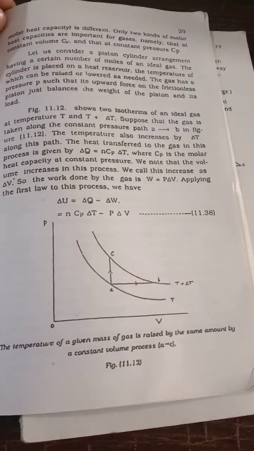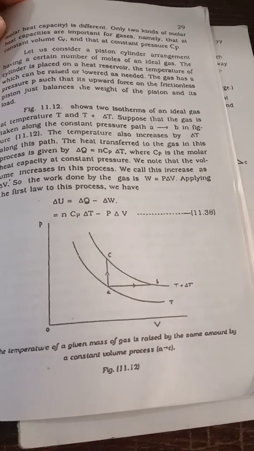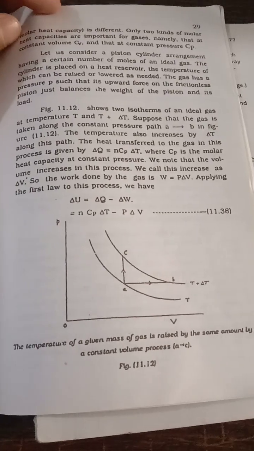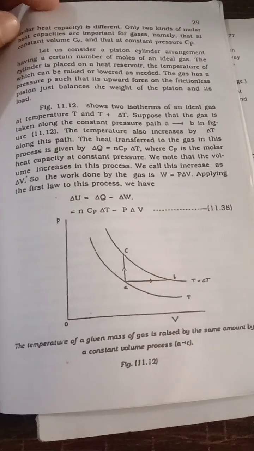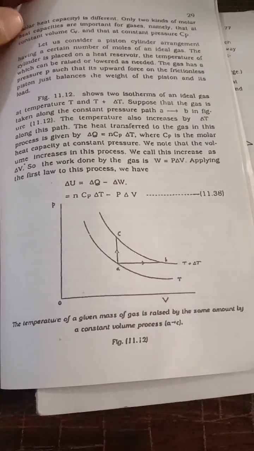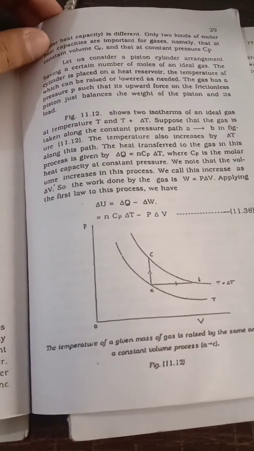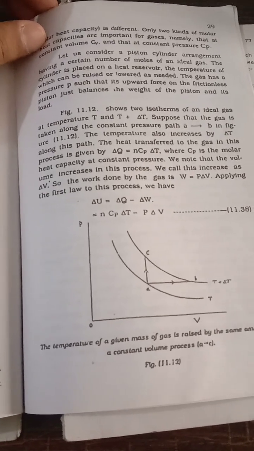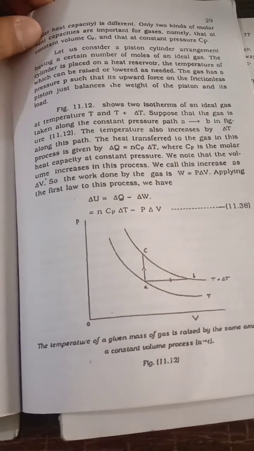This figure shows two isotherms of an ideal gas at temperature T and T plus delta T. Suppose that the gas is taken along the constant pressure path A to B. The temperature also increases by delta T along this path.